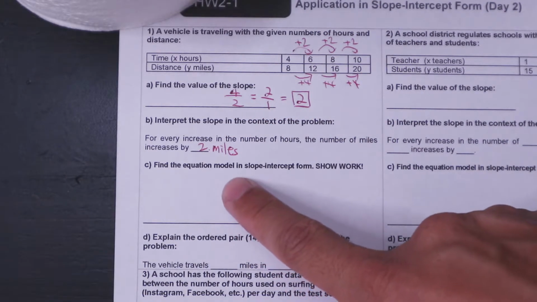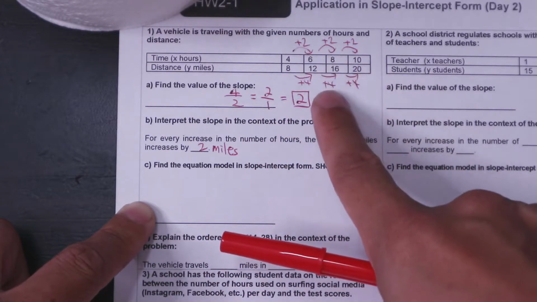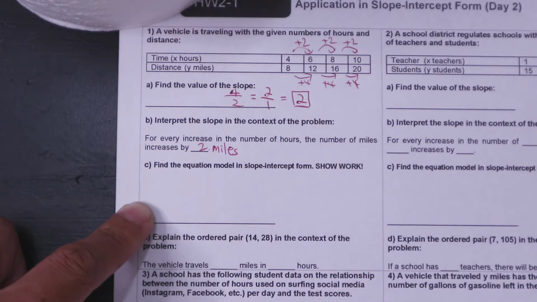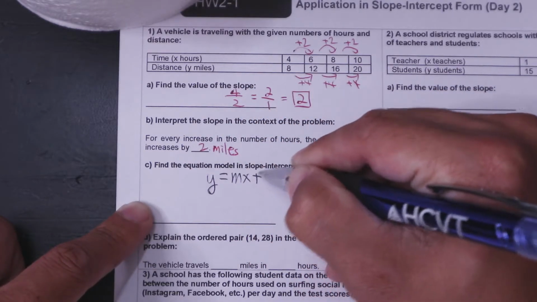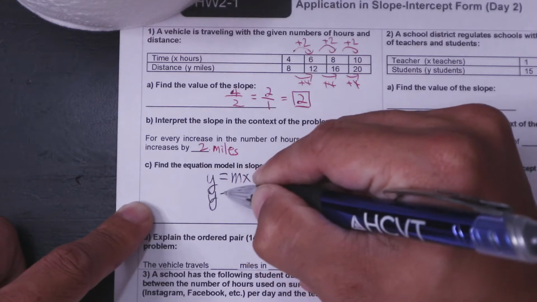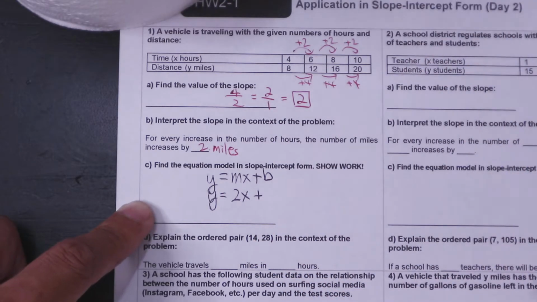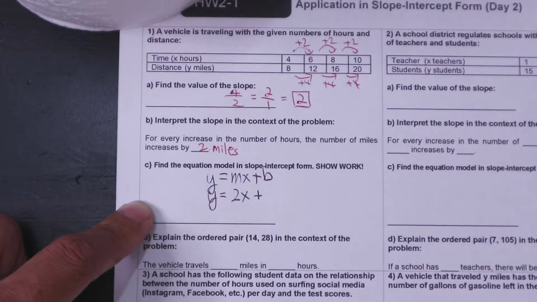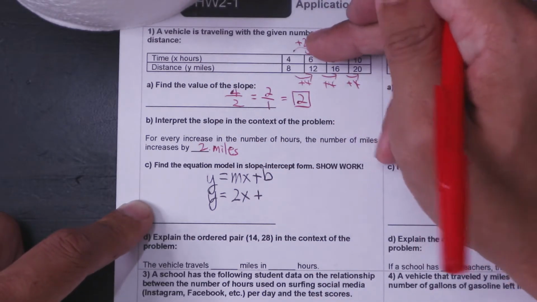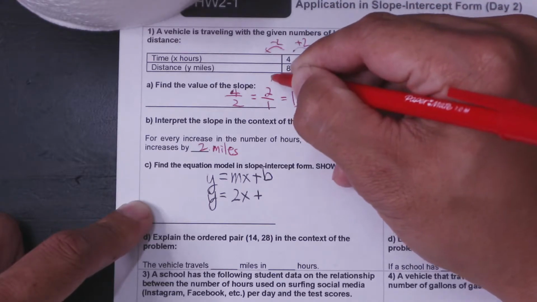So to find the equation in slope-intercept form for this table, you have the slope. Let me first write the formula: y equals mx plus b. Now you find what the slope is. The slope is 2, so it's y equals 2x plus. Now you don't know what the y-intercept is, but remember from the review, we learned how to backtrack this table to find the y-intercept. So instead of plus 2 and plus 4, we're going to minus 2 on the x and minus 4 on the y.